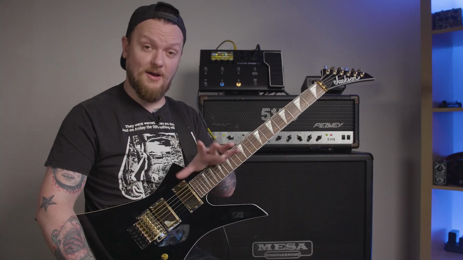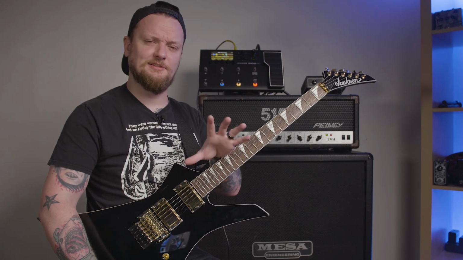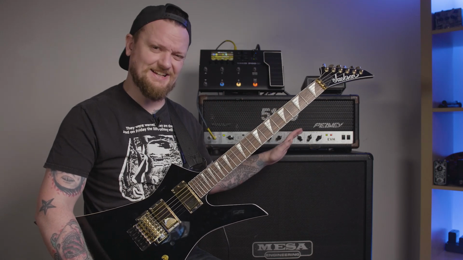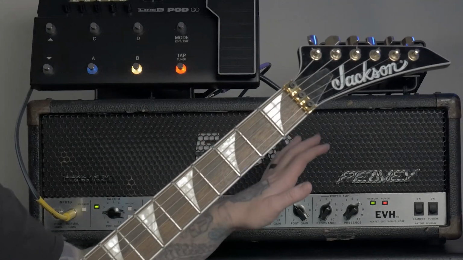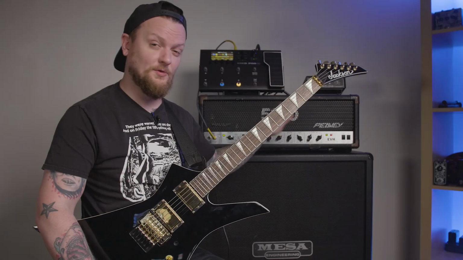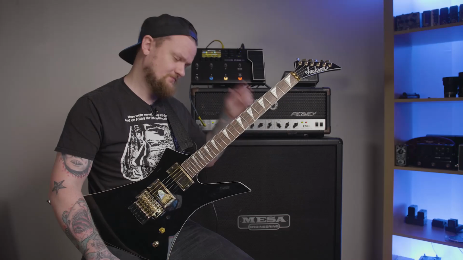Okay, so now what we're gonna do is we're gonna plug into the effects loop return on this amplifier, and what that's gonna do is it's gonna bypass the preamp section of my 5150, and we'll only be using the power tube section. Let's do that real quick.